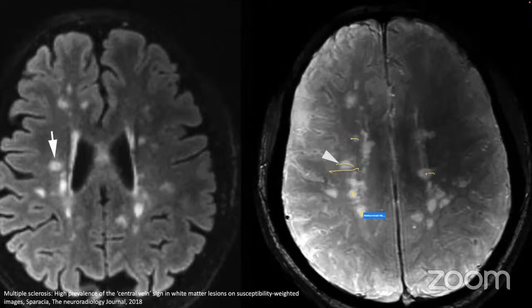This one is another example, because some veins travel radially across the cerebral hemisphere, so not necessarily on the long axis or the plane of your axial scan. So maybe this one is a central vein as well. But virtually speaking, or pathologically speaking, every single lesion has a vein around it in MS.